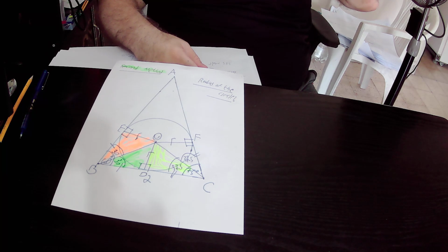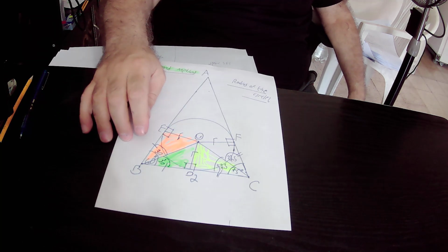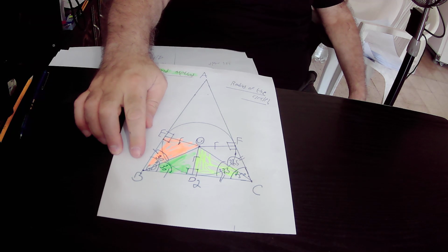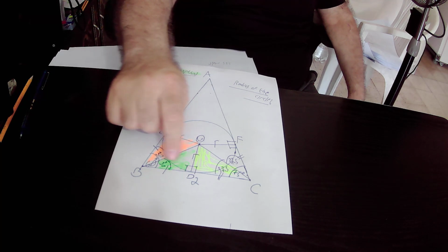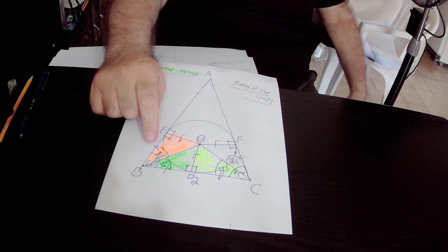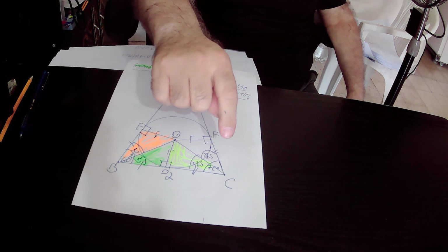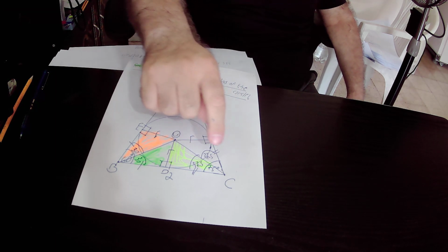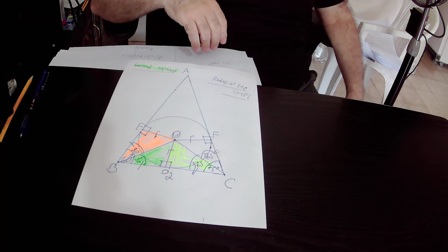And then I also presented to you rule number 2, that the lengths of two tangents from a common external point to a circle are equal. We implemented rule number 2 here. We have the common external point, point B. From point B, we have two tangents to the circle, tangent BE and tangent BD, therefore they are equal to each other according to rule number 2. Likewise, from the common external point, point C, we have two tangents to the circle, tangent CF and tangent CD. They are equal to each other according to rule number 2.